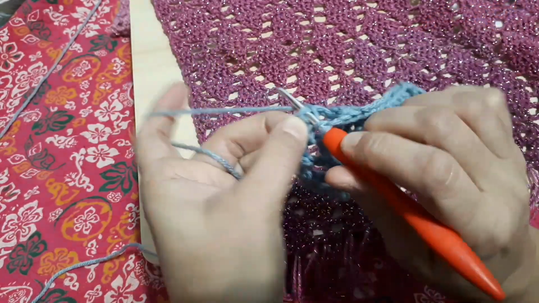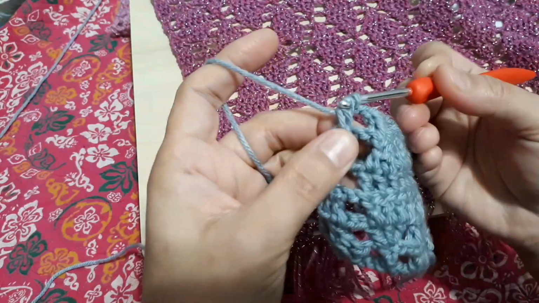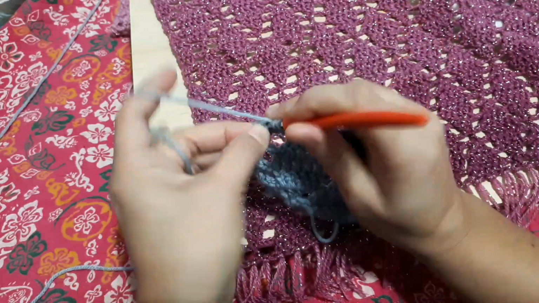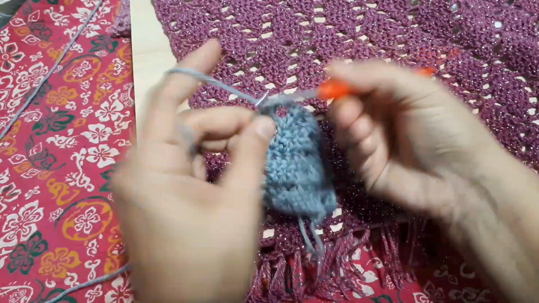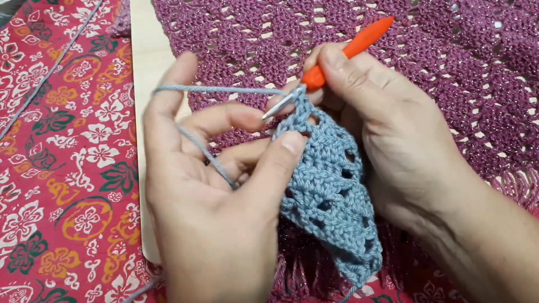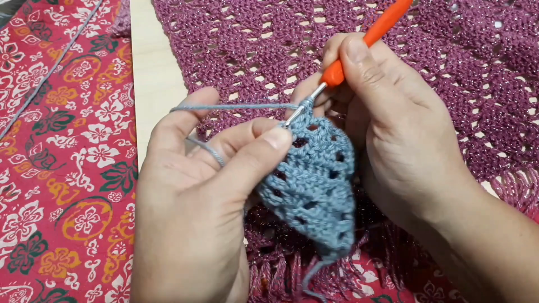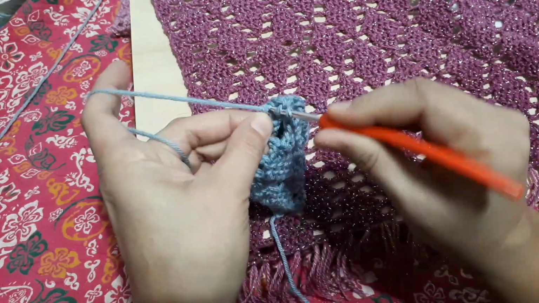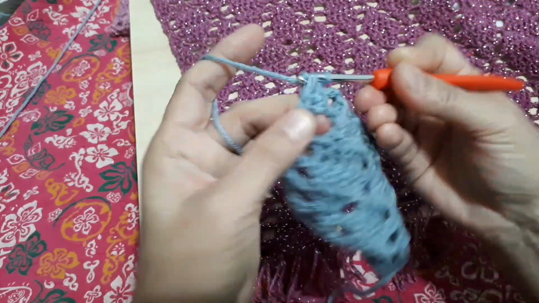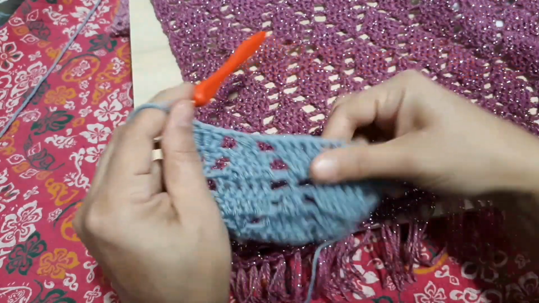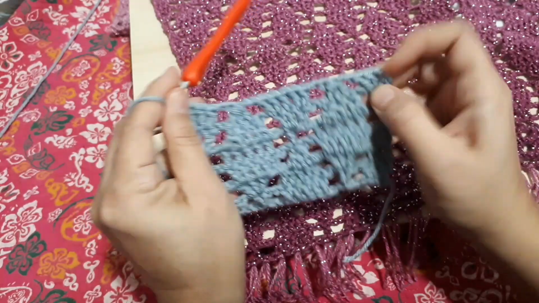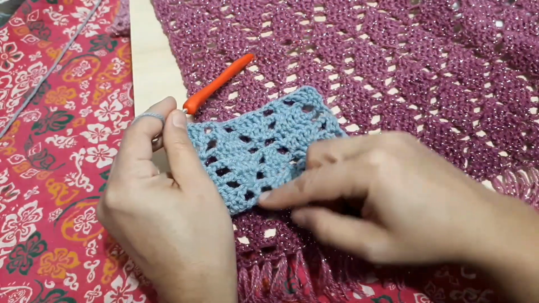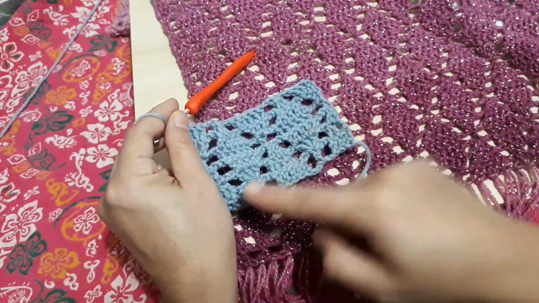So in this stitch we do 2 double crochet, and in this chain 2, which is actually a double crochet, we're counting it as a stitch, so we'll be doing 1 double crochet in this chain 2. So now you see we have increased on the edges and the center, and these 2 leaves are decreasing. So next row will be same like the first row.